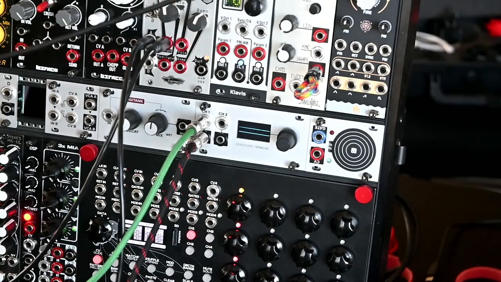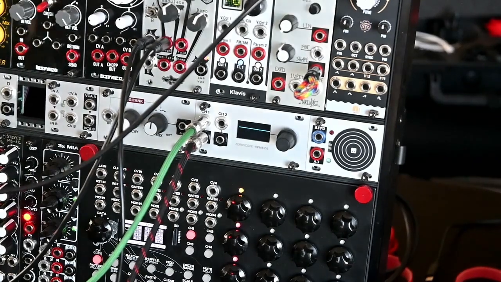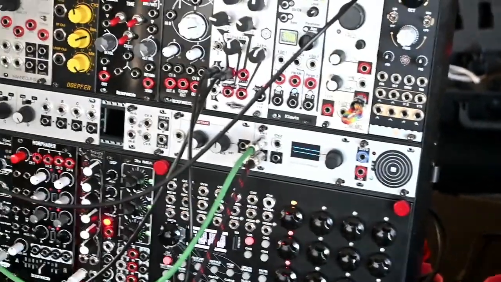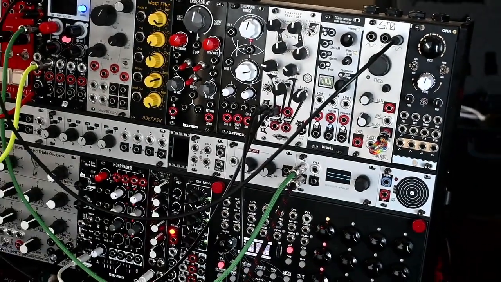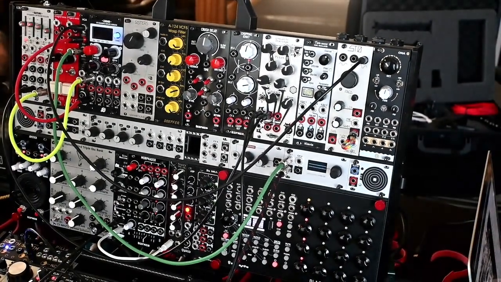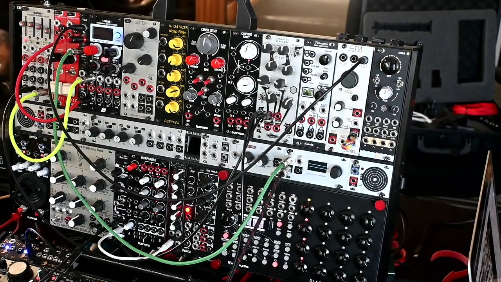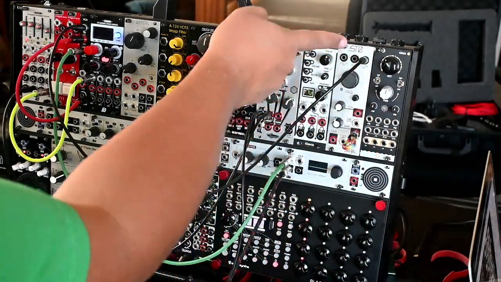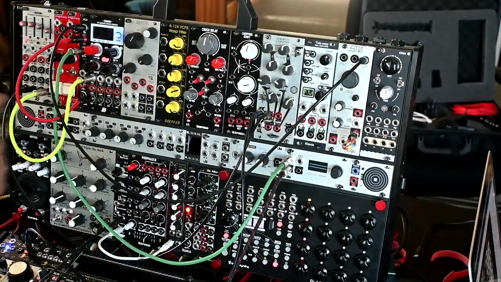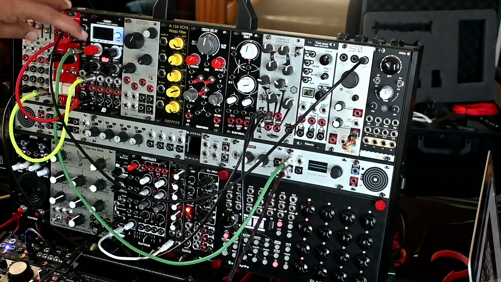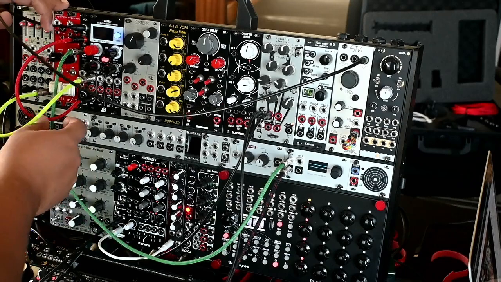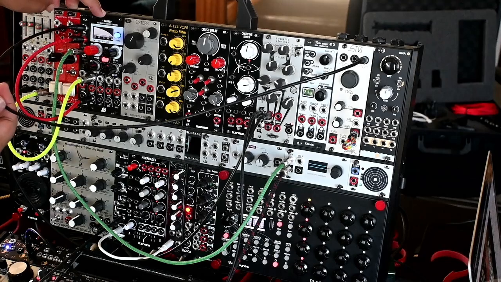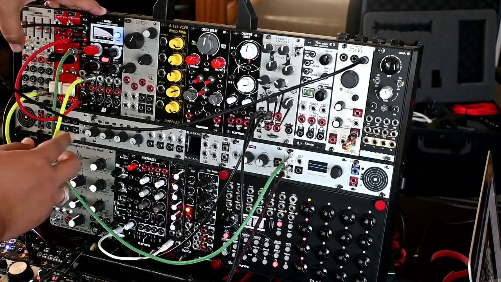So now what we have going on, and let me come back out a bit. Next time we'll plan something. This is planned. So now we have an output from our oscillator. Actually, we switched to the STO oscillator, going into our VCA. We have the gate being sent from the Zadar. The Zadar is an envelope generator.